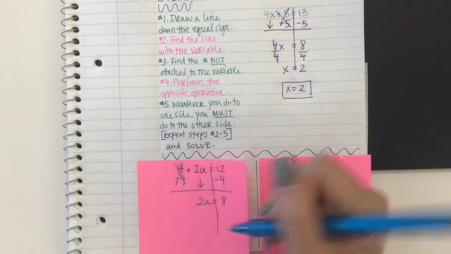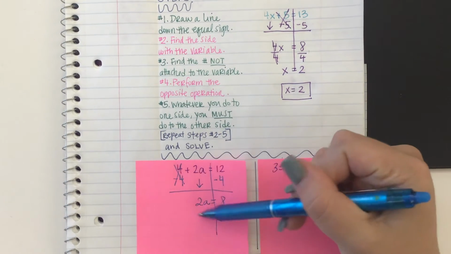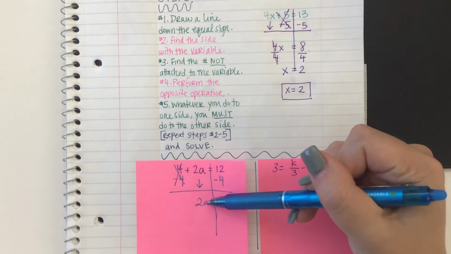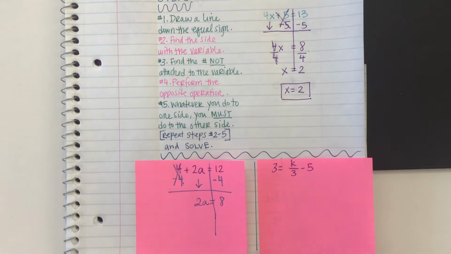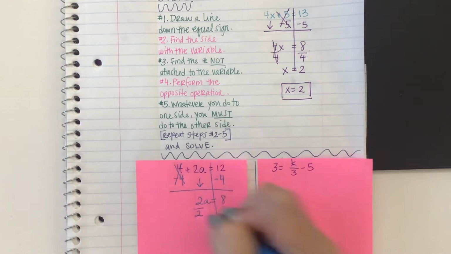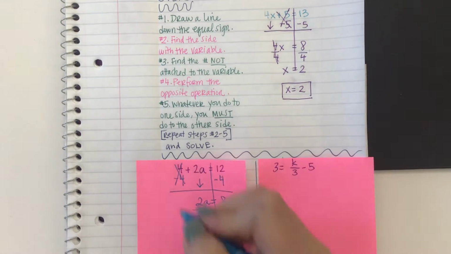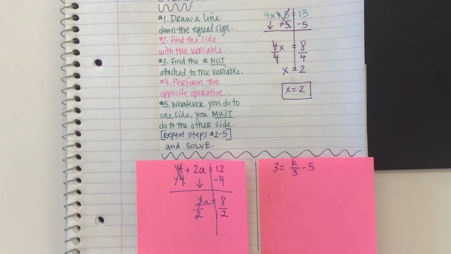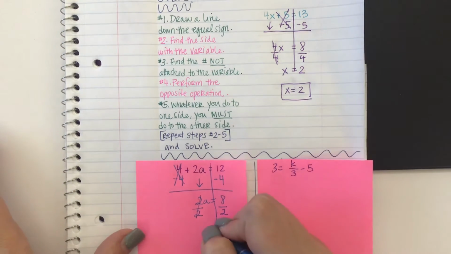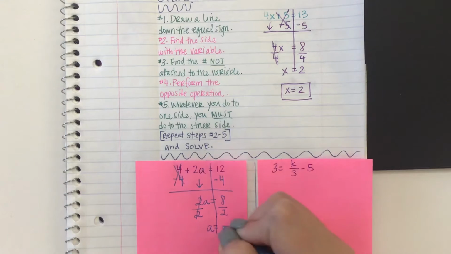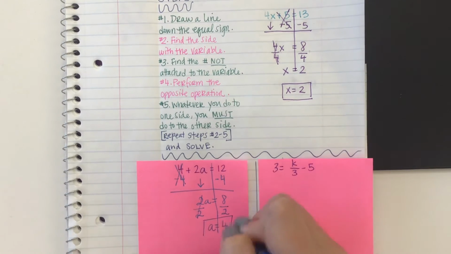Draw a line. Find the side with the variable. Perform the opposite operation. When a number and a letter are right next to each other, that means multiplication. So we would divide. Whatever we do to one side, we must do the same thing to the other. 2 divided by 2 is 1, so that cancels out. And we have a is equal to 8 divided by 2, which is 4.